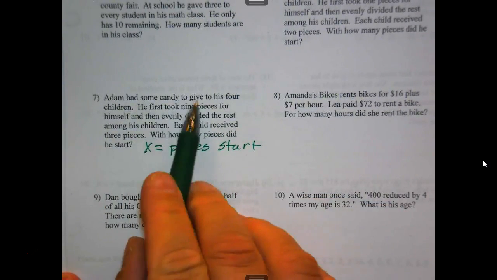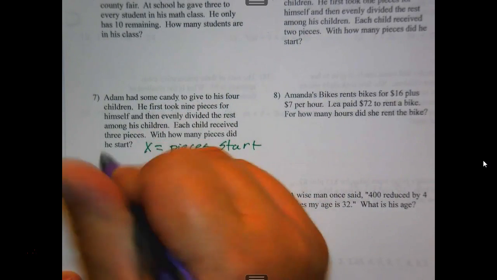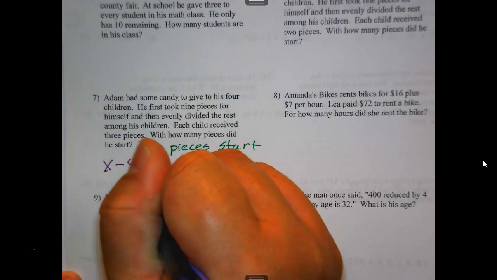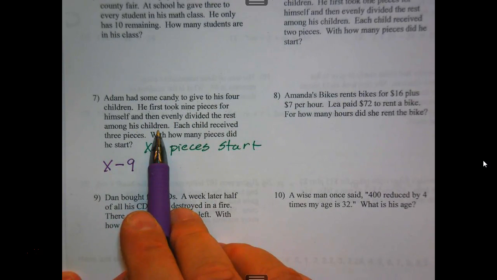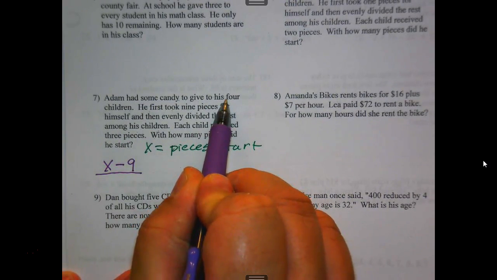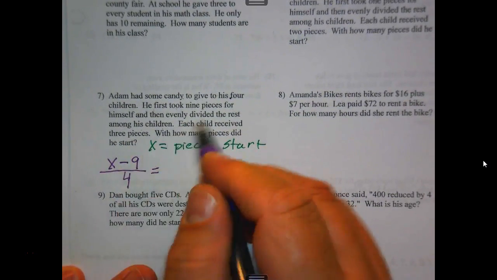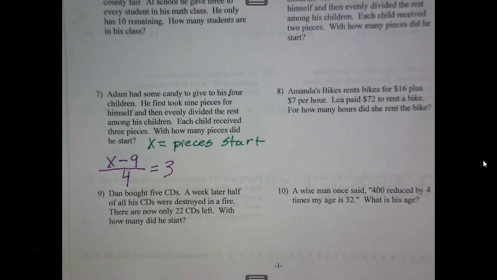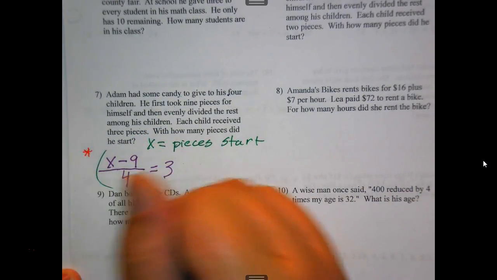Okay. Had some candy to give to his children. He first took 9 pieces for himself. So here's the pieces he started with. He first took 9 pieces, then evenly divided the rest among his children. And how many children does he have? 4, right? Each child received 3. So there's my algebraic equation. That's what you get graded on. Go ahead and solve.